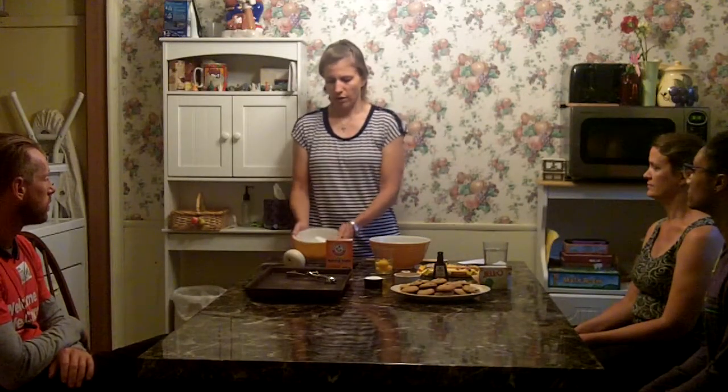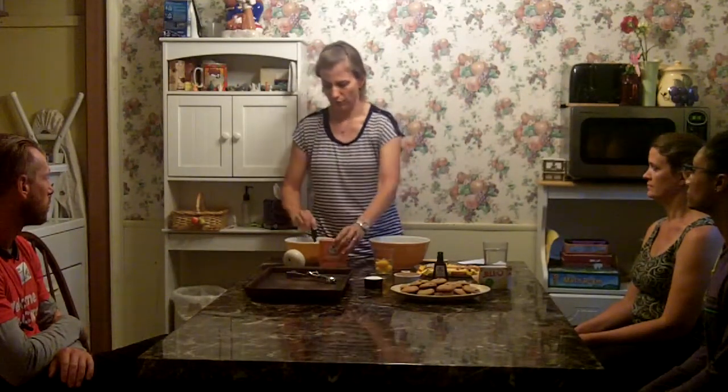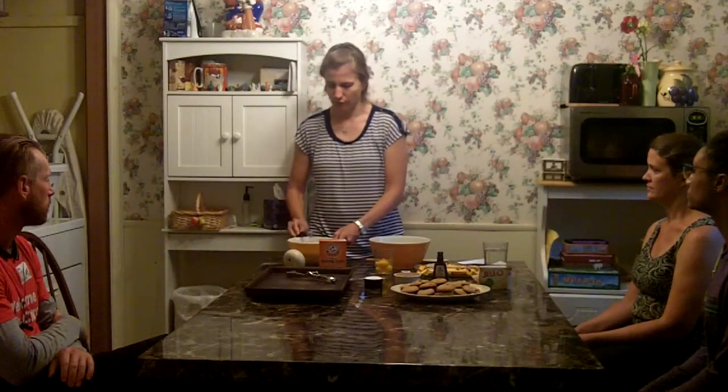So now that we've talked about how much of each ingredient, we're going to get into how to put it all together, the directions. So in this bowl, I already have the flour. I will be adding the baking soda and mixing it together. Once this is mixed, we're going to set it aside for use later.